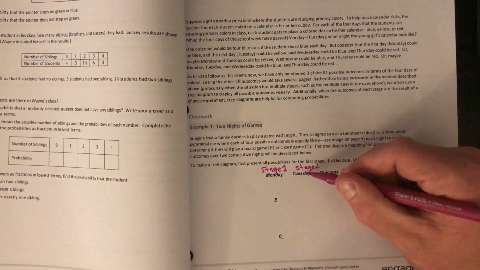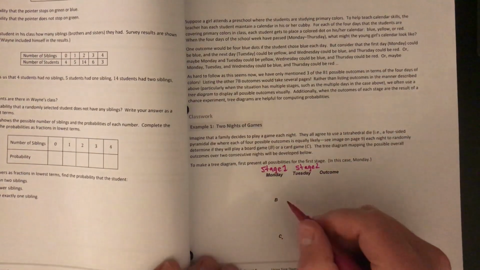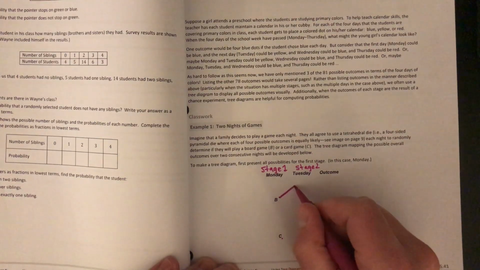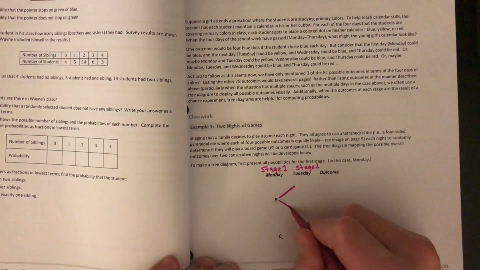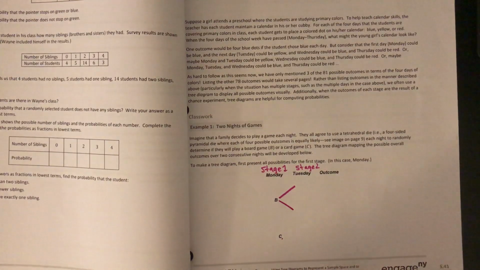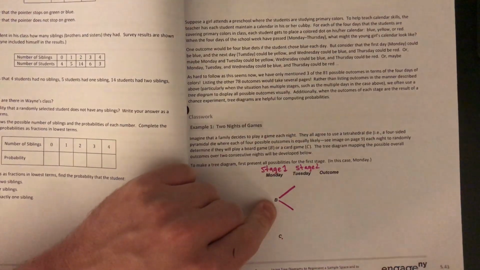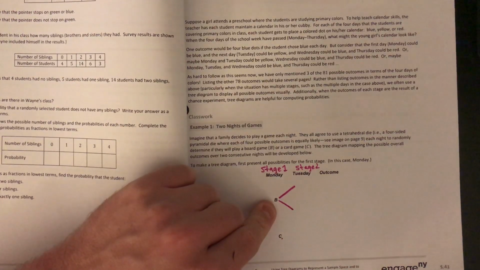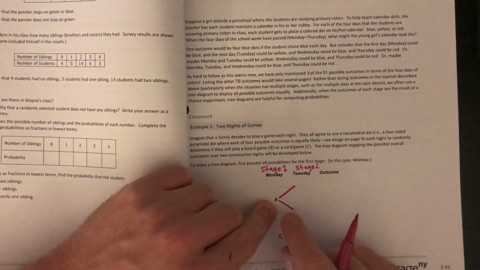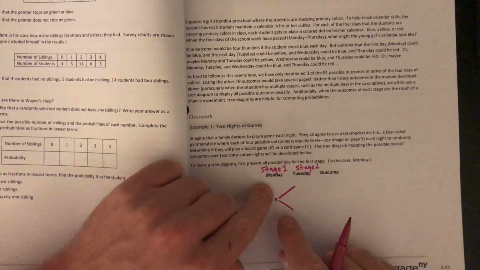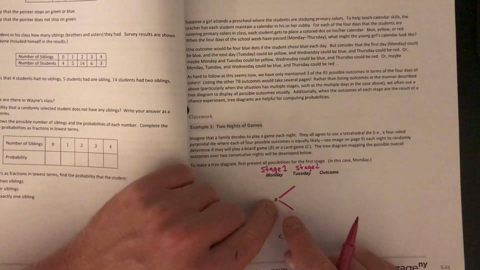Then, for stage 2, we're going to draw a tree from each outcome in stage 1 for each secondary stage outcome that could happen after this. That's probably confusing the way I worded it, but as I do it, hopefully it'll become more clear. In stage 1, or Monday, they could play a board game.